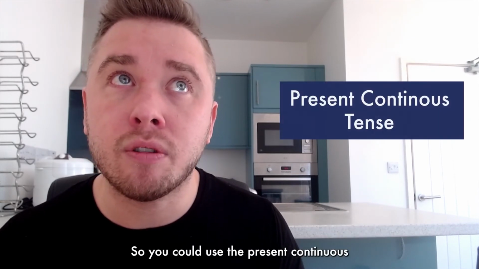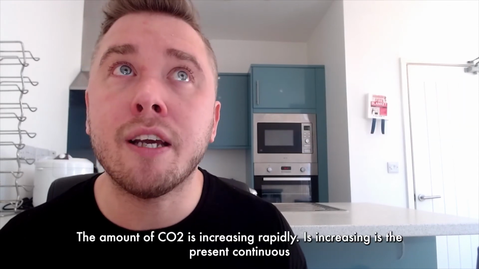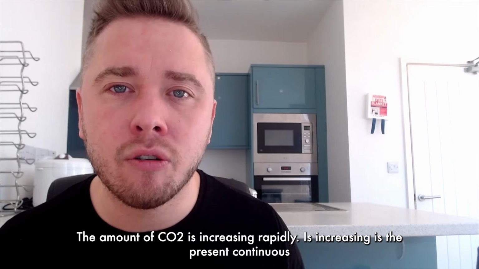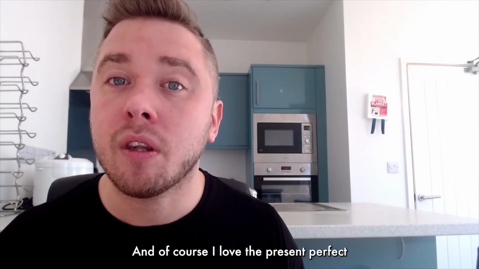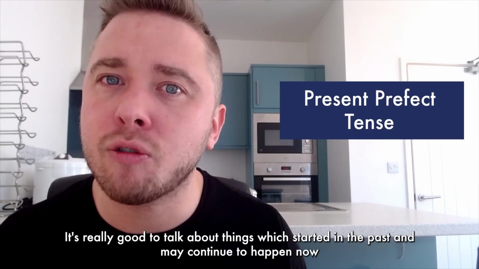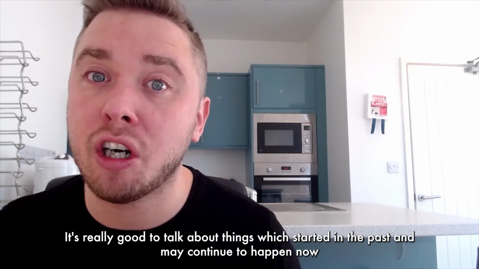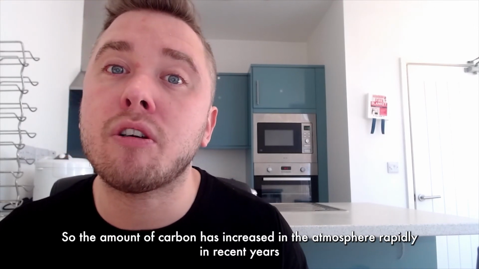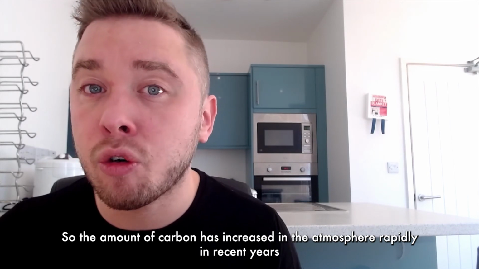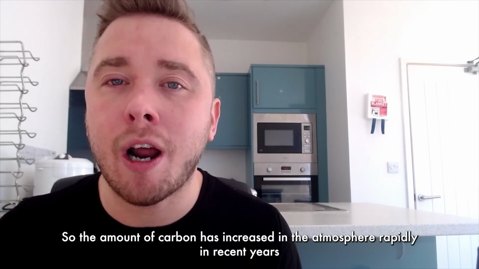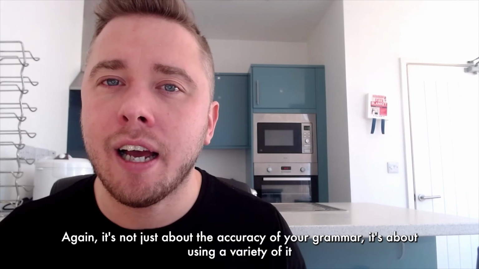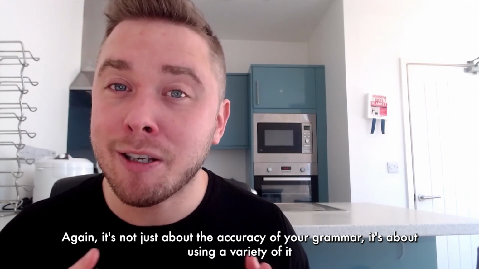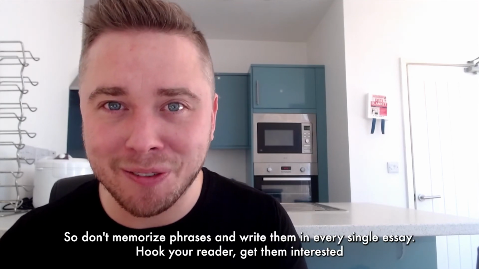So you could use the present continuous. The amount of CO2 is increasing rapidly, is the present continuous. And of course, I love the present perfect. It's really good to talk about things which started in the past and may continue to happen now. So the amount of carbon has increased in the atmosphere rapidly in recent years. Again, it's not just about the accuracy of your grammar, it's about using a variety of it.